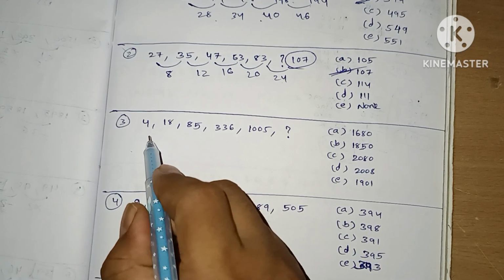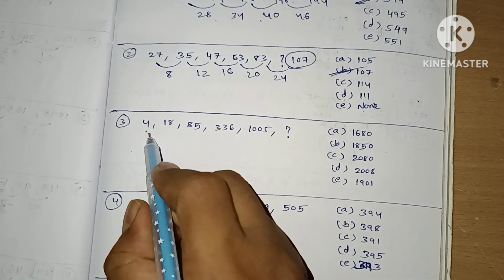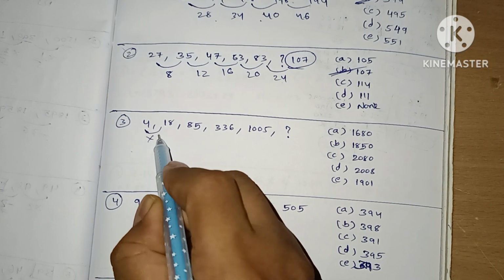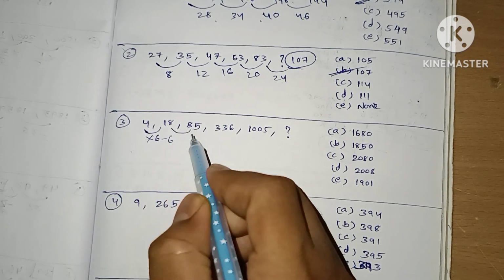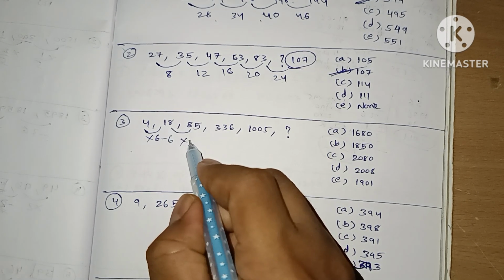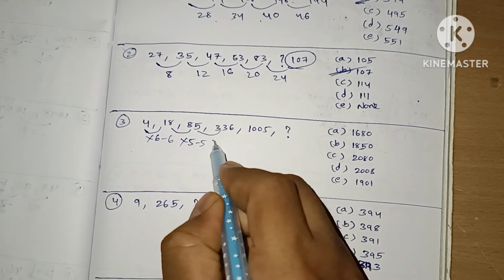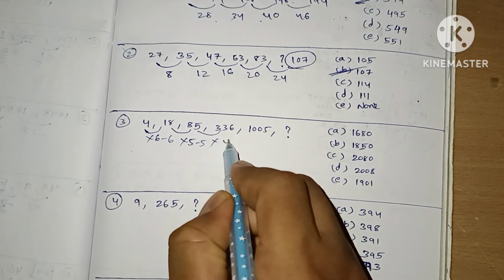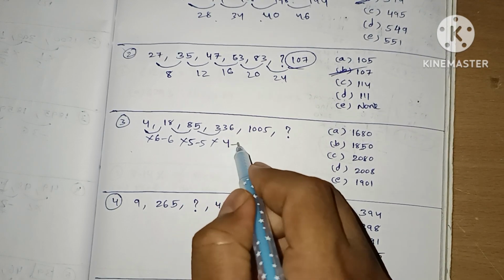Third one. Here I can see this as into 6 times will be 24 minus 6. Here into 5 times 90 minus 5. Here it is into 4. 320 and 30, 340 minus 4.